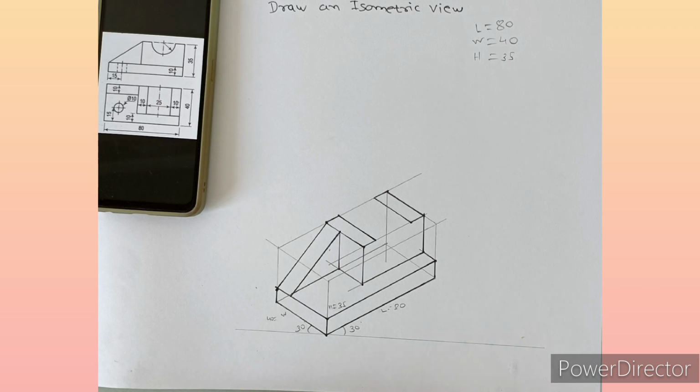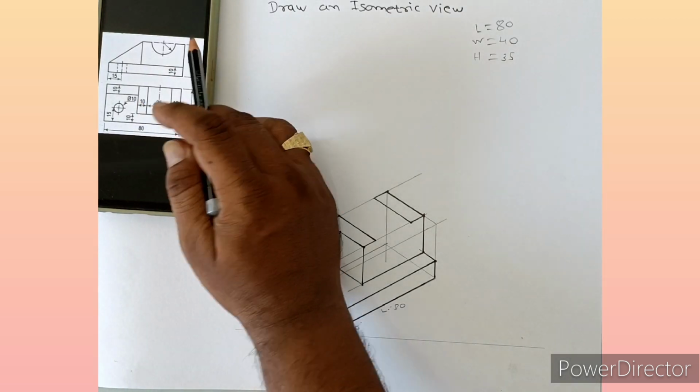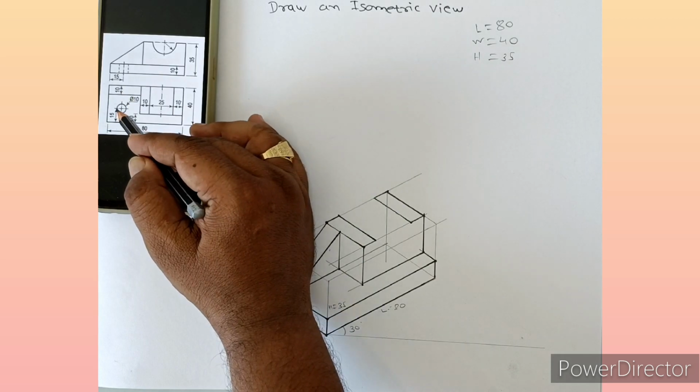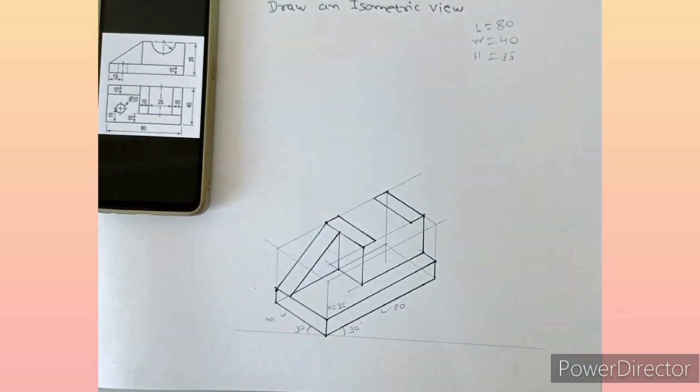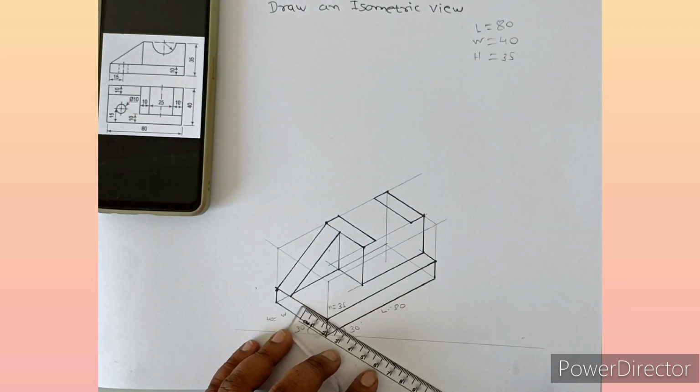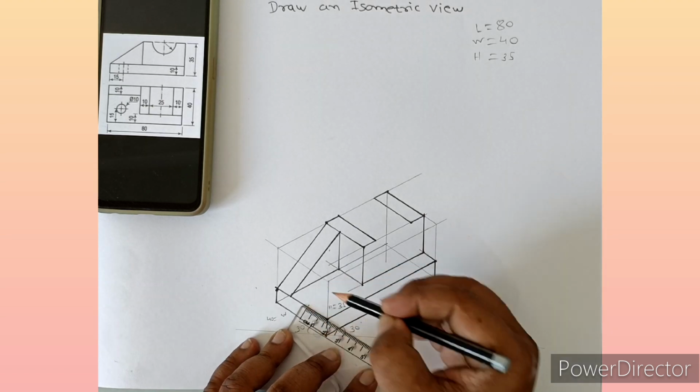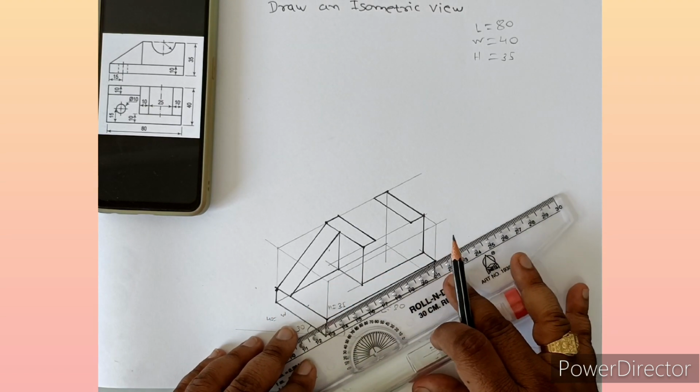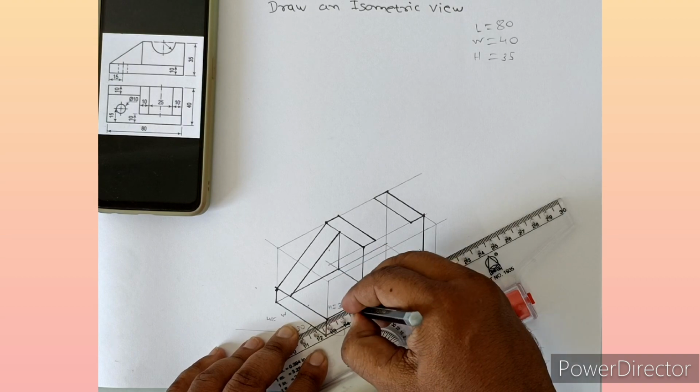Okay, now students, you have to make a semicircle. Distance here we can see students 15 mm, and this is also 15 mm. So from this side this is 15 mm, and from this side you also take 15 mm.